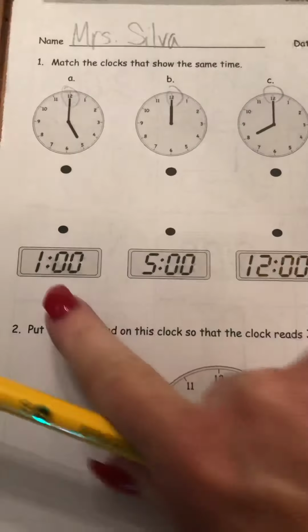This one says, put the hour hand on this clock so that it says 3 o'clock. So the long hand points to the minutes, and they already did that. And now we need the short hand to point to the number 3. Good. And there it is, 3 o'clock. Turn the page.